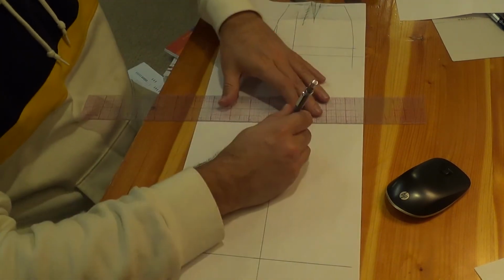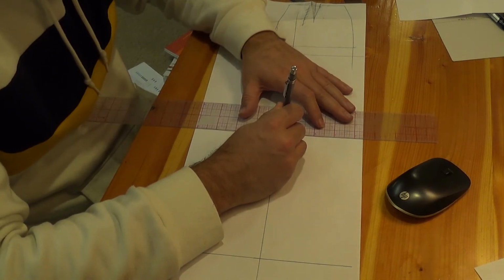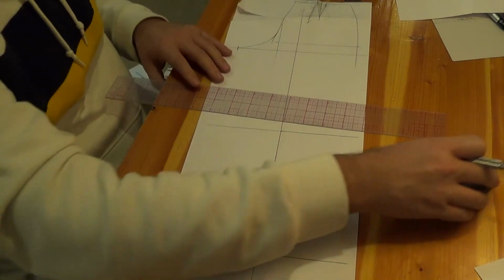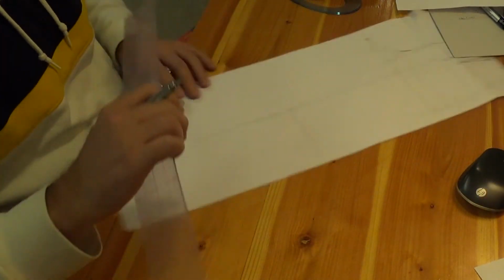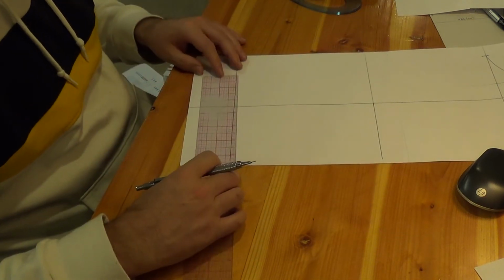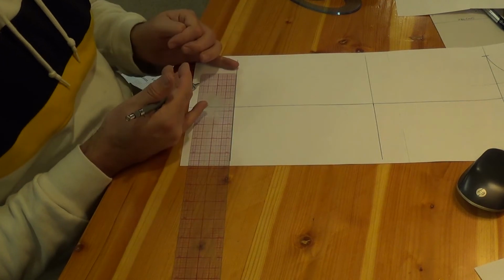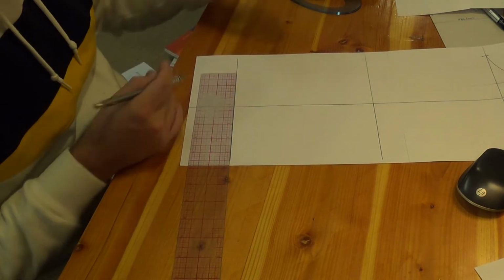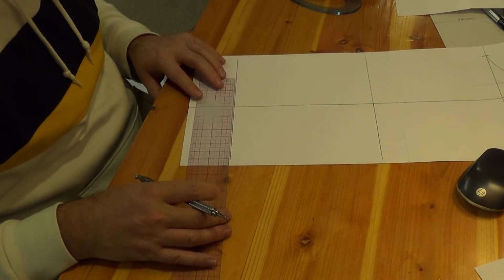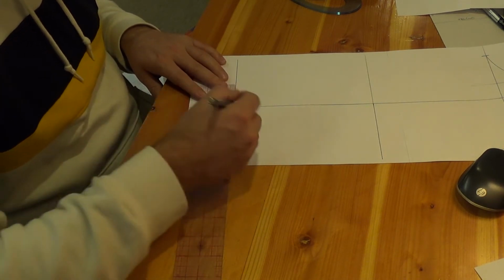Just do the horizontal line. It's just nice to have this horizontal line for where the knee is as a reference point. And then I'm going to take that measurement for the ankle that's an inch bigger than the measurement that we used on the front ankle, and use it back here.